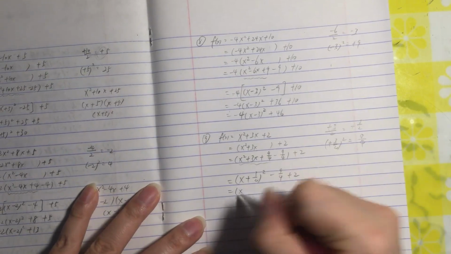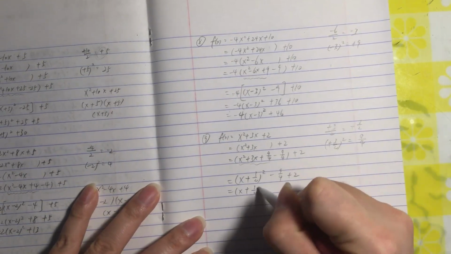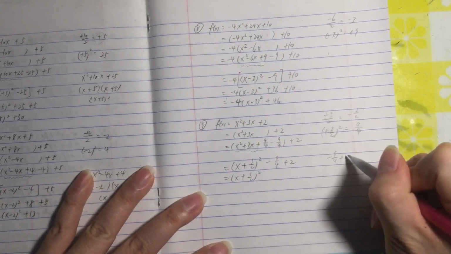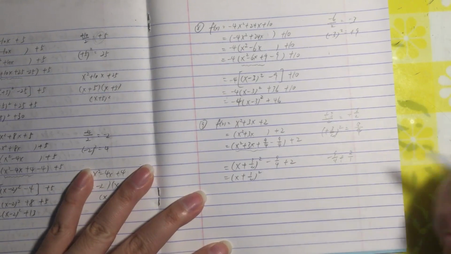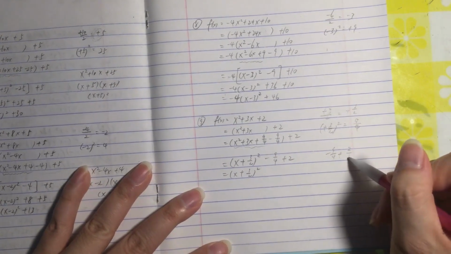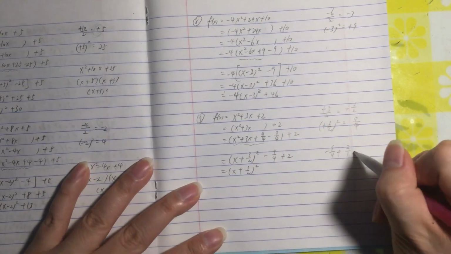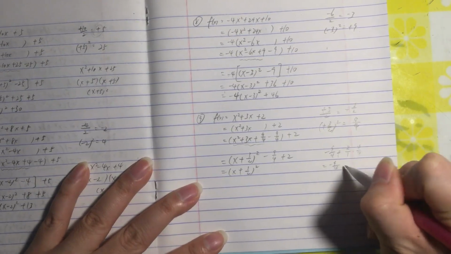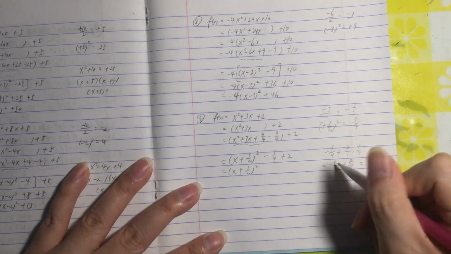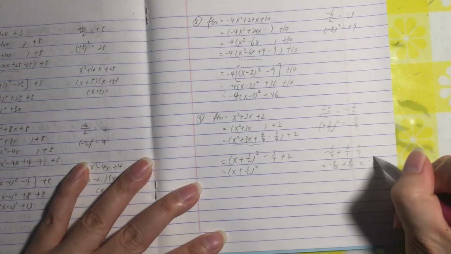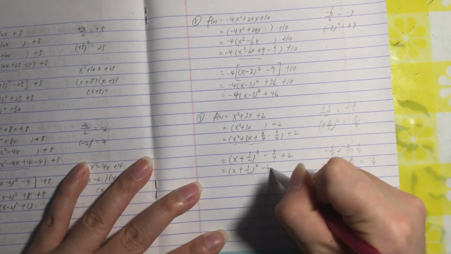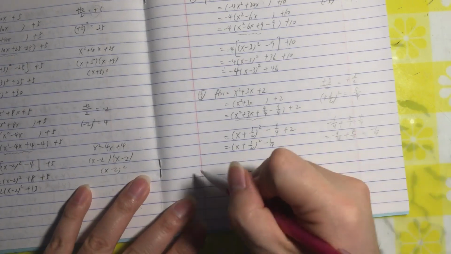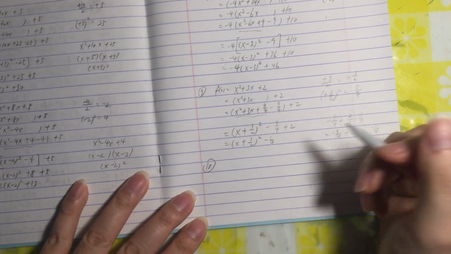Then combine like terms. Negative 9 over 4 plus 2. Number 2 can be rewritten as 2 over 1. Then find a common denominator. For 4 and 1, the common denominator is 4. So I multiply top and bottom by 4. I get negative 9 over 4 plus 8 over 4. Negative 9 over 4 plus 8 over 4 is negative 1 over 4. That's how we write this function in the standard form. Next example.